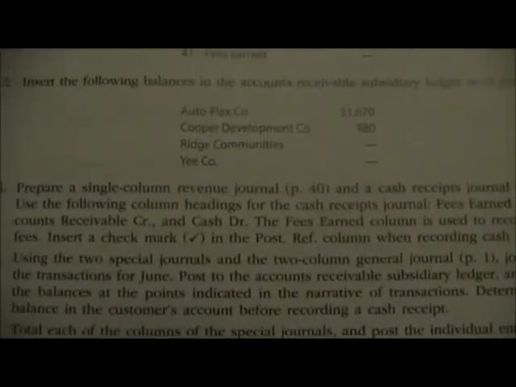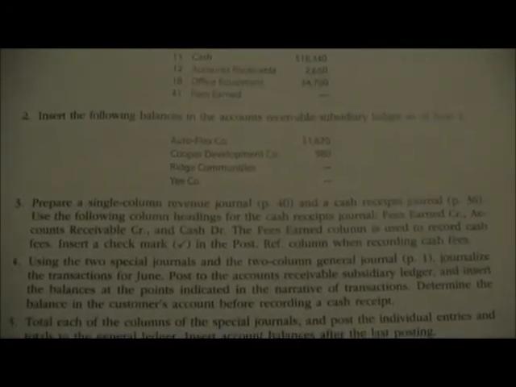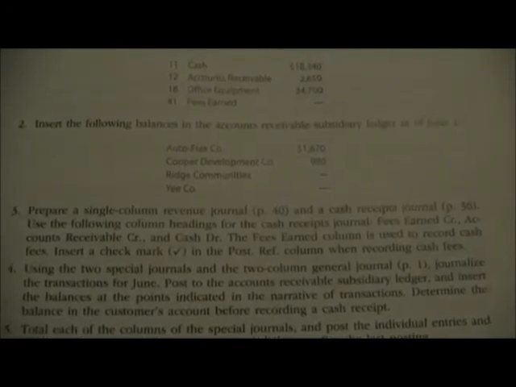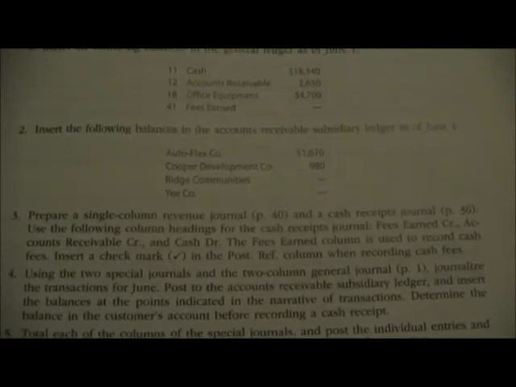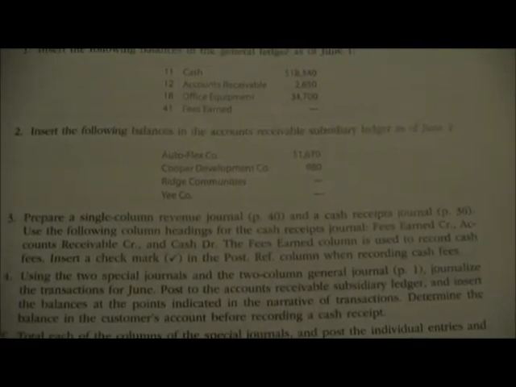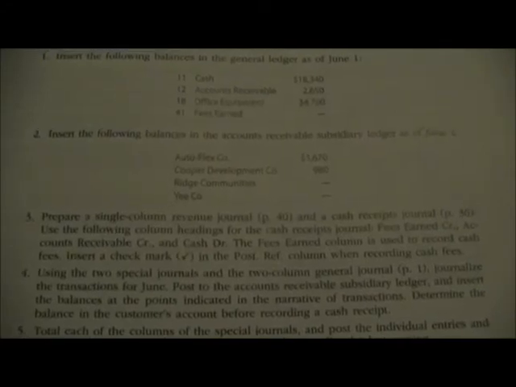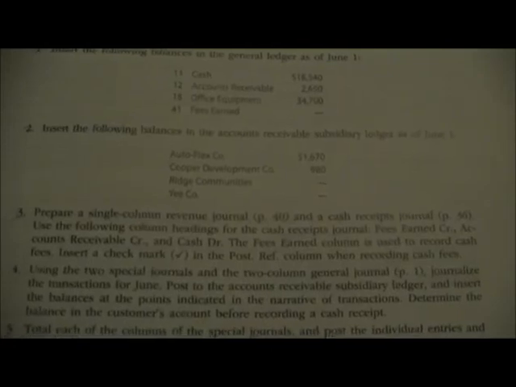Okay. Back to our instructions. Step 3 says prepare a single column revenue journal and a cash receipts journal. Use the following column headings for the cash receipts journal. Now this part has already been done for us. One thing this does tell us is that the fees earned column is used to record cash fees. Insert a check mark in the post reference column when recording cash fees. And I'll explain that when we get to it.